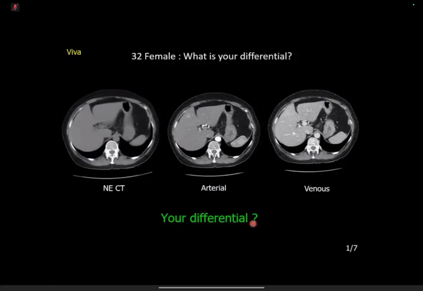I'd obviously want to know more whether this patient's got any history of weight loss and want to know whether it's single or multiple lesions. On this slice, it looks like a single lesion. But obviously, with an MRI, I would be more confident.